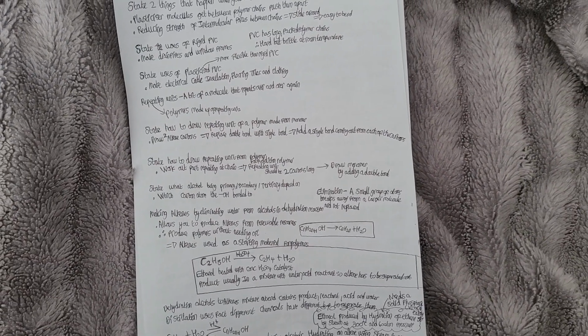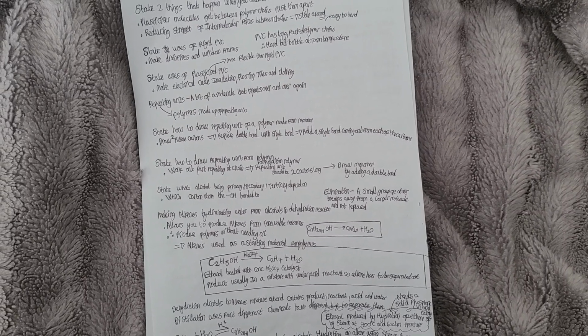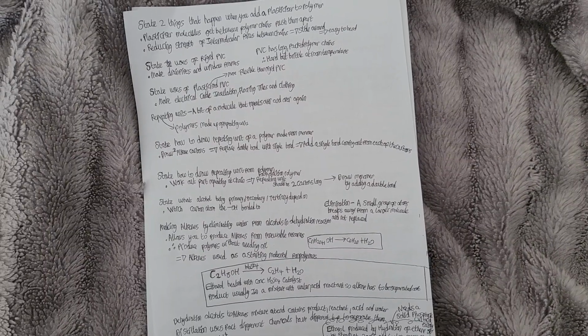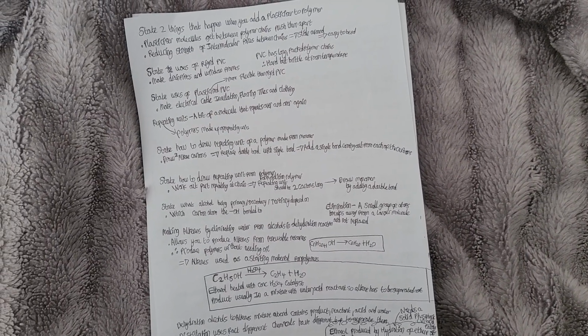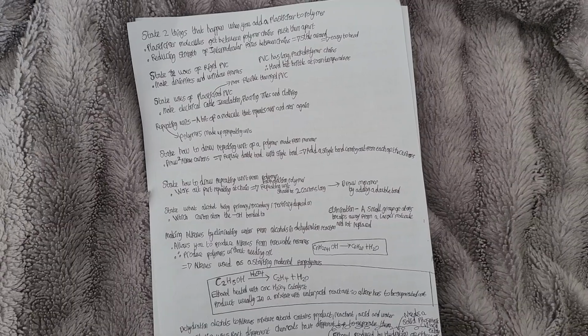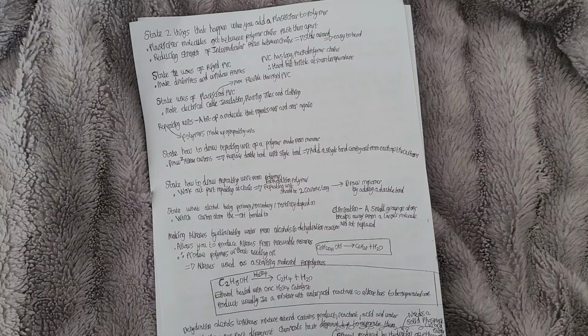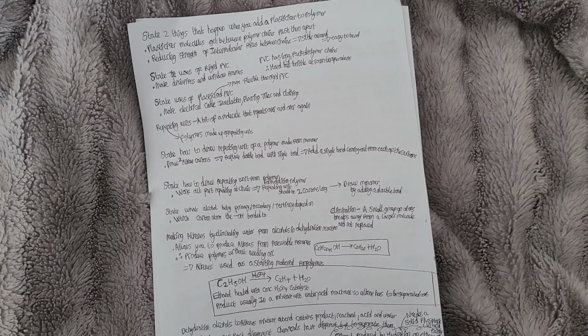double bond. Whether an alcohol is primary, secondary or tertiary depends on which carbon atom the OH is bonded to. Elimination: a small group of atoms breaks away from a larger molecule and is not replaced by anything else. Making alkenes by eliminating water from alcohols is a dehydration reaction, also known as elimination of water.